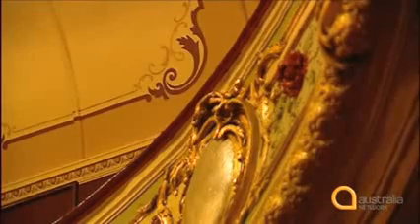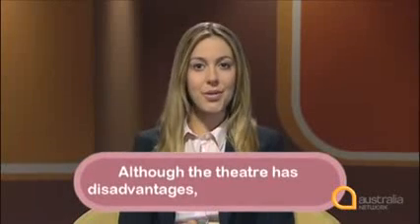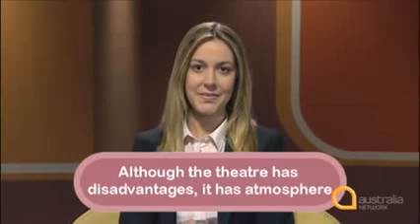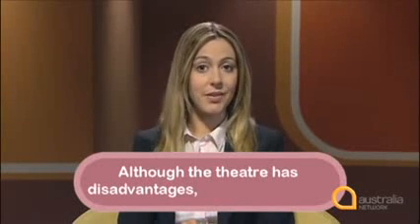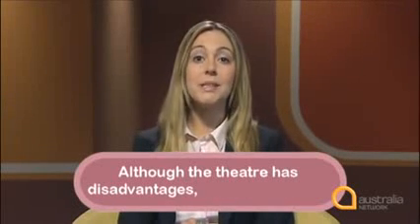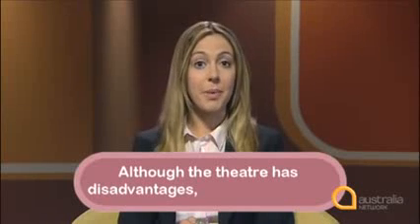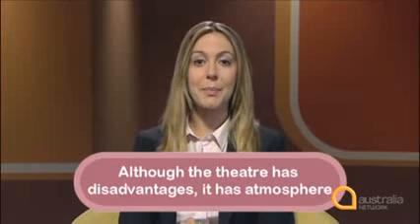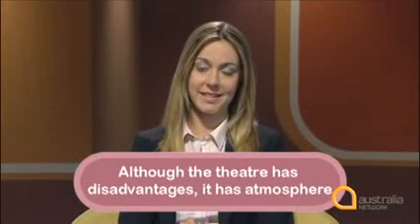It still has atmosphere. If you take the detail out, you have a structure like this. Although the theatre has disadvantages, it has atmosphere. Although the theatre has disadvantages is what is called a dependent clause. It depends on a simple sentence, it has atmosphere, to become complete and form a complex sentence. Here is another complex sentence. When you stand in the middle of the stage, you can talk to everybody.